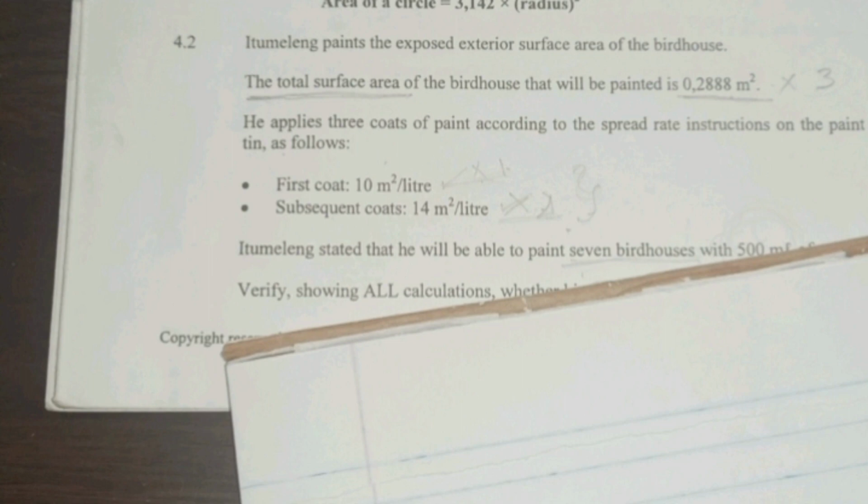He applies 3 coats of paint according to the spread rate instructions on the painting as follows. So that 0.2888 is going to be painted 3 times. So that space will be times 3. Then we have the spread rate.